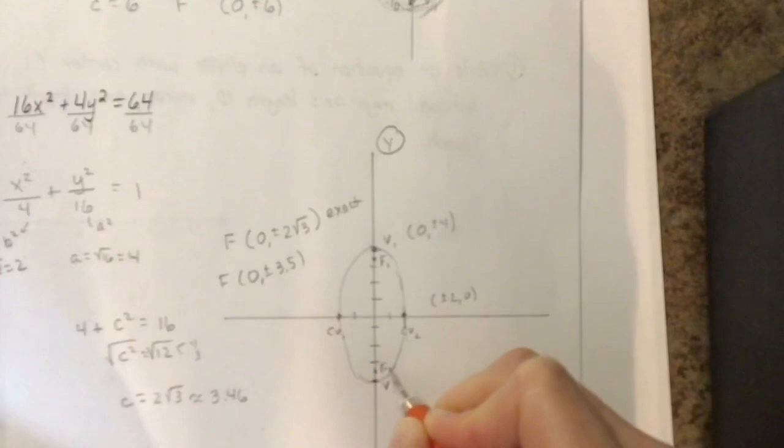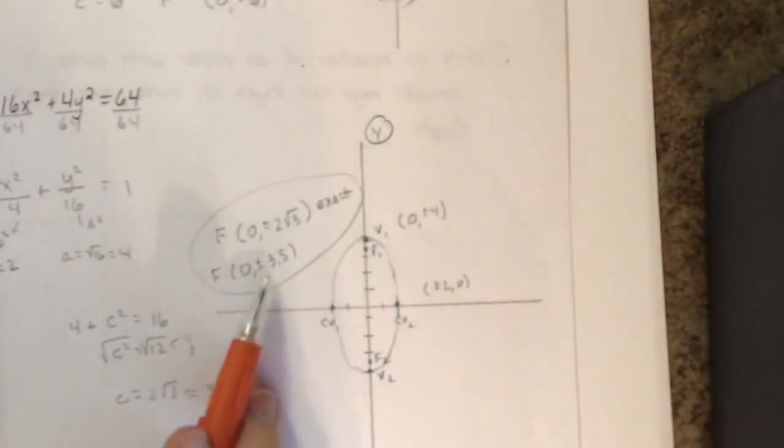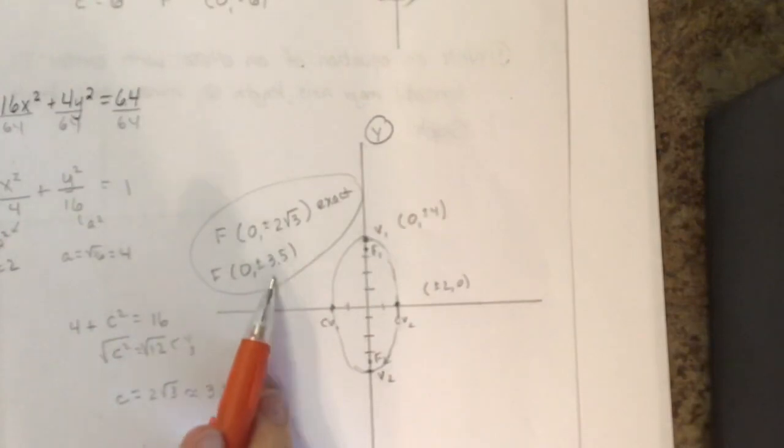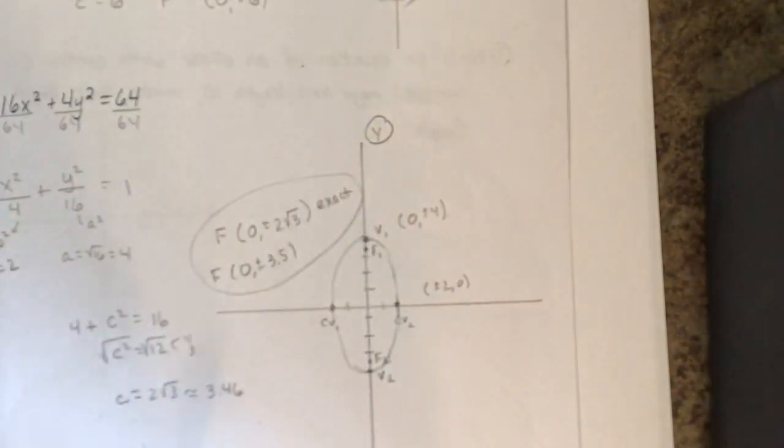Here, F2. Right. But we want to label either the exact or the rounded. But you really got to round it to get it on there, on your graph. Okay. All right. Lastly, what are we going to do?